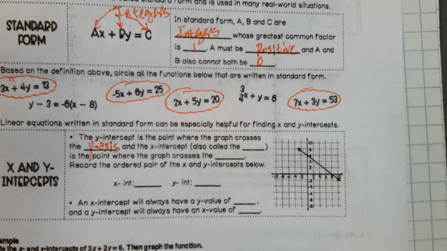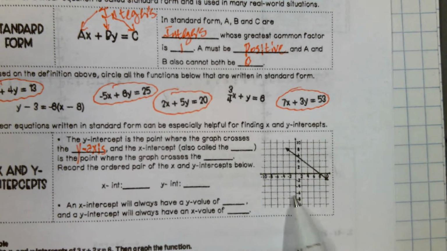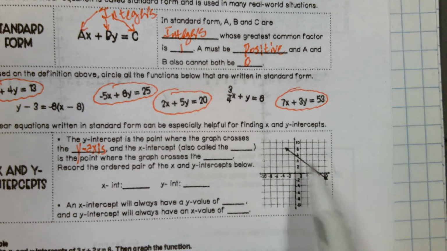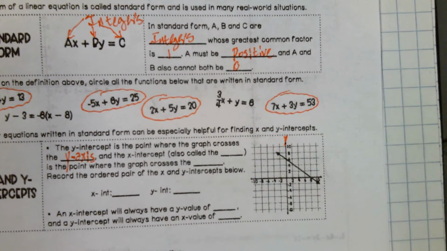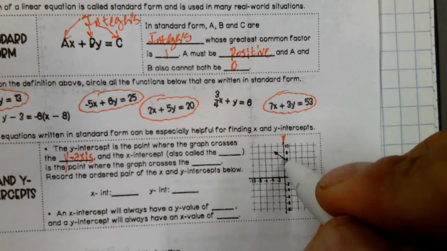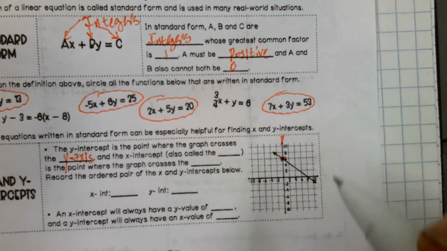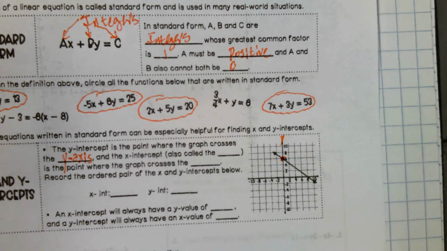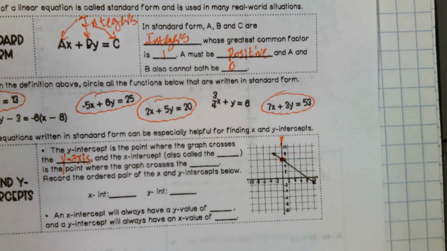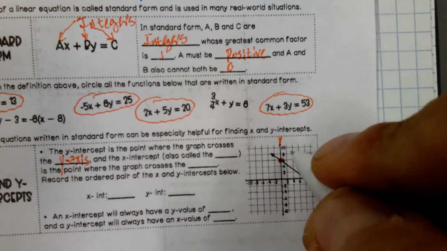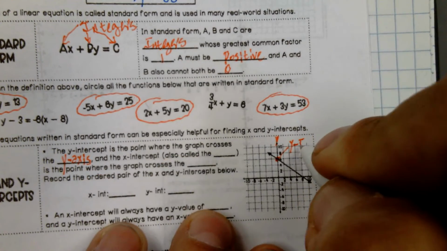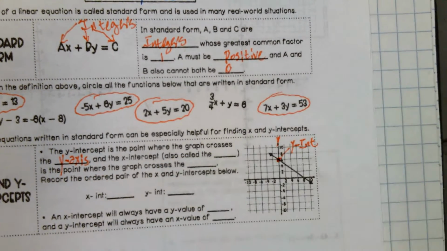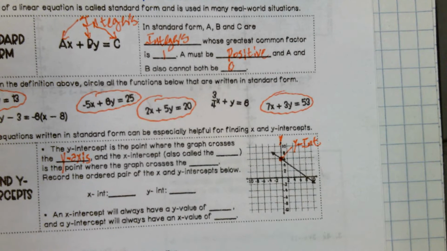So everyone look at the graph for a bit and follow the graph until you reach the y-axis. This is the y-axis. And it's right here. The point where it crosses the y-axis is the y-intercept. So let's just point it out. It's right there. Okay?